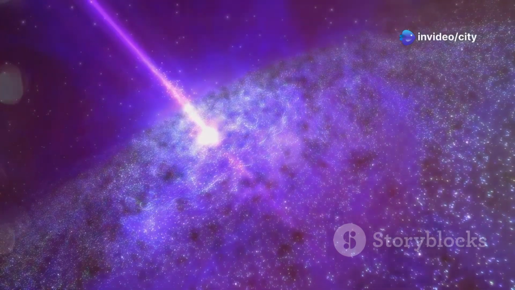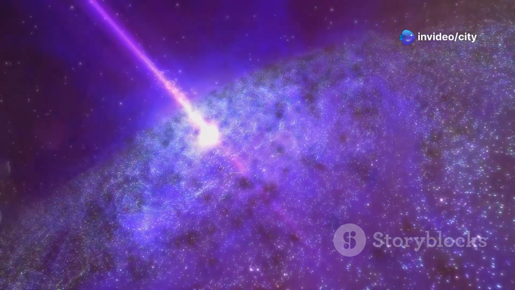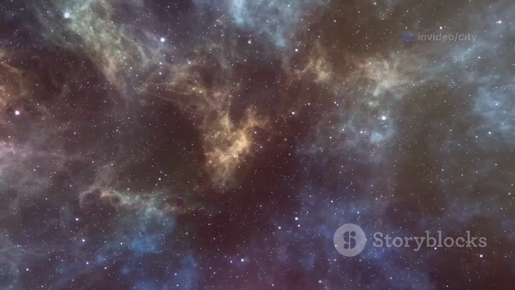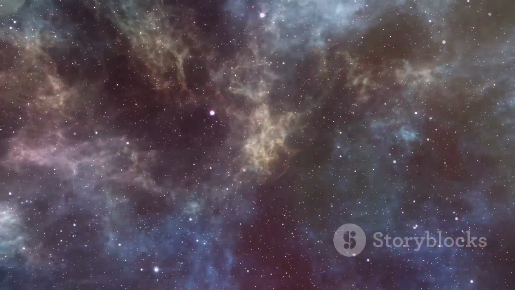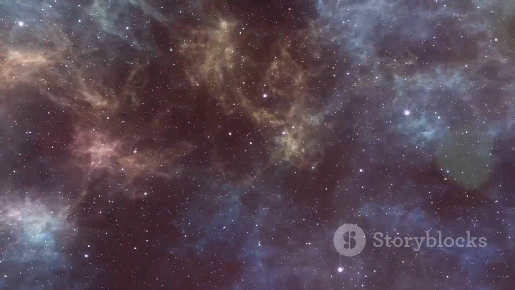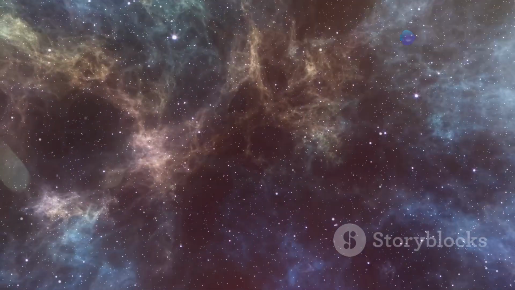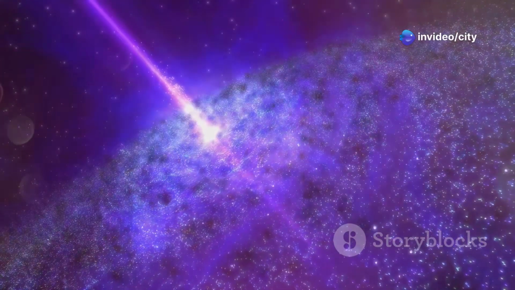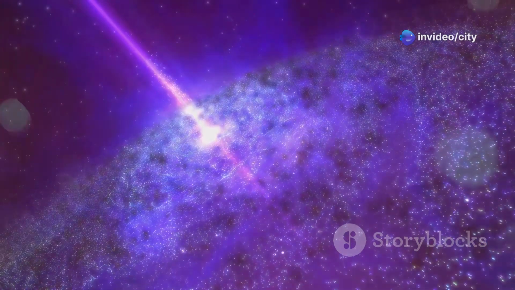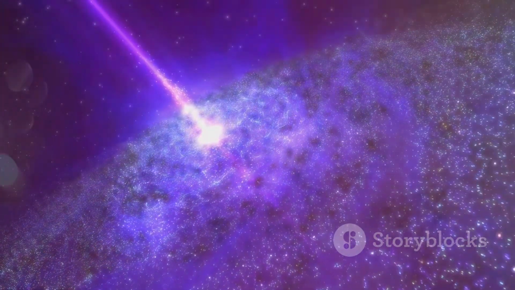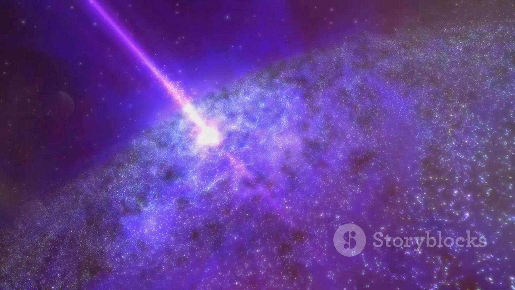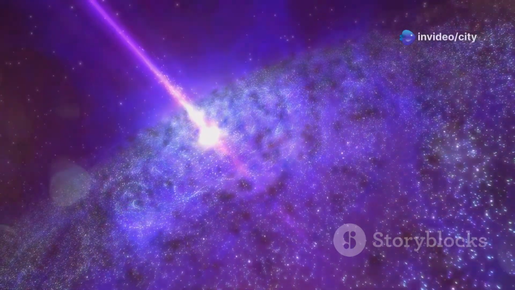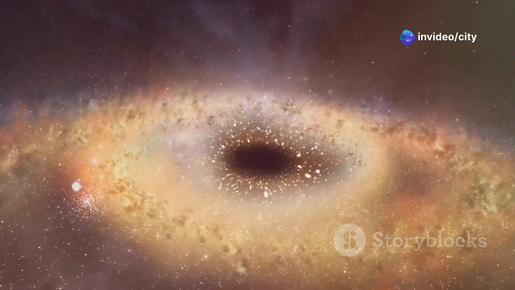Yet, out of this cosmic turmoil, a stable system emerged with the sun at its center, surrounded by a diverse array of celestial bodies, each with its own unique characteristics and history. This event, the birth of our solar system, set the stage for the development of life on Earth and the exploration of the cosmos by humanity. It is a story of transformation, from a cloud of gas and dust to a complex and dynamic system that continues to evolve to this day.